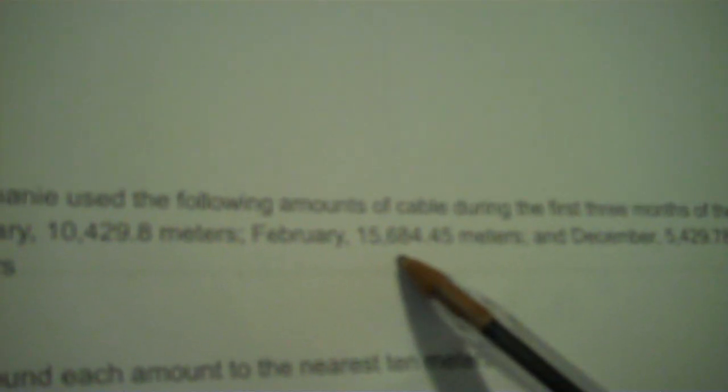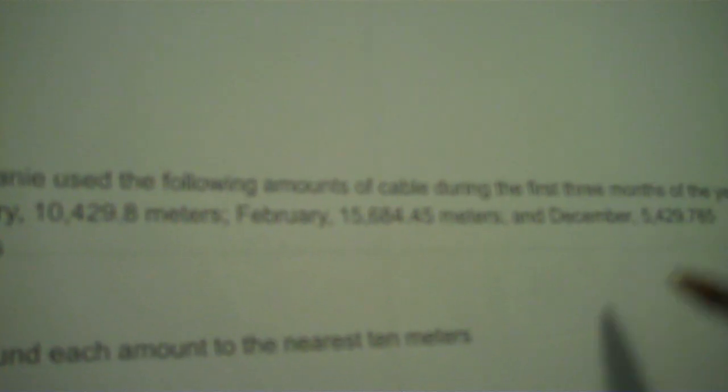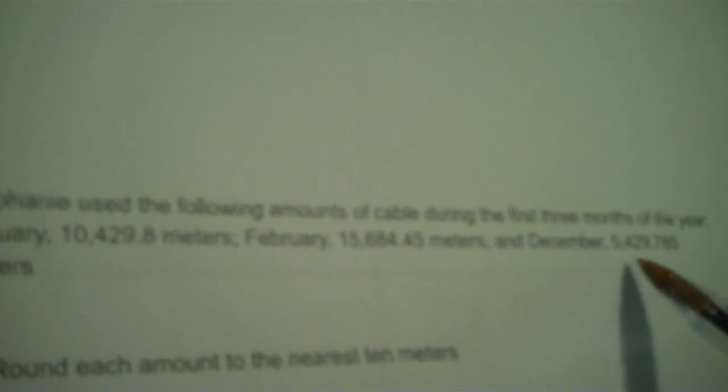Okay, number 8. Stephanie used the following amounts of cable during the first 3 months of the year. January, 10,429.8 meters. February, 15,684.45 meters. December, 5,429.785 meters. Part A, round each amount to the nearest 10 meters.